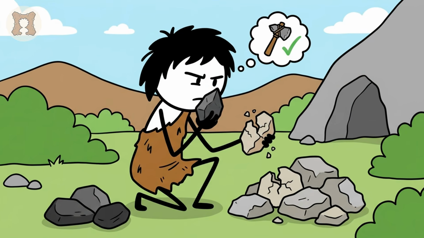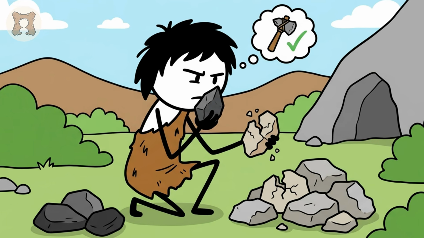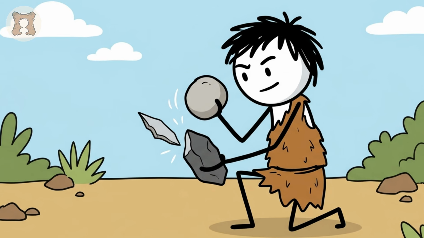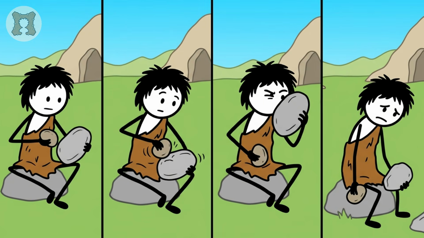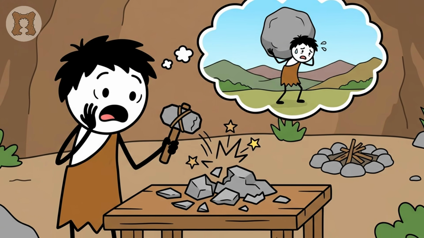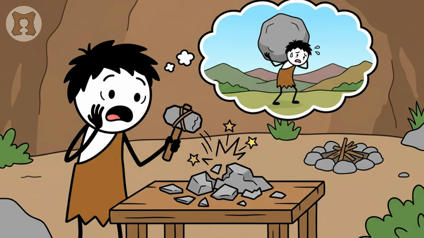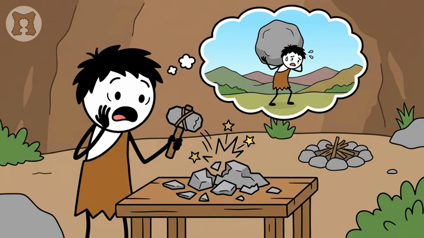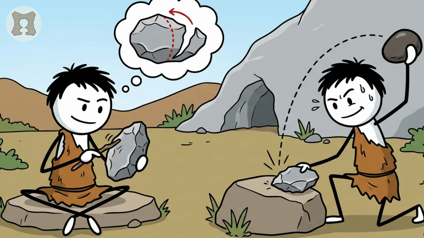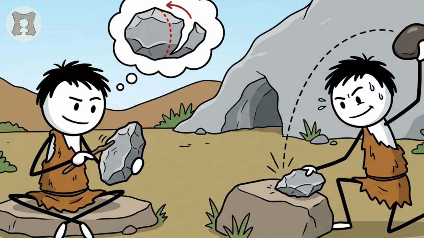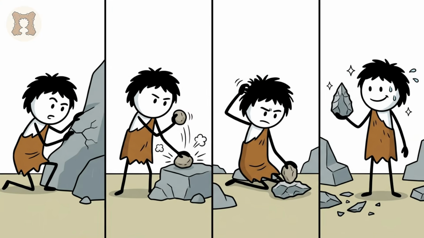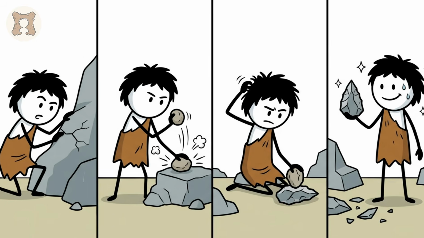To make a useful tool, the craftsperson had to choose the right stone, hold it at the proper angle, and strike it with just enough force. Too softly and nothing happened. Too hard, and the entire stone might shatter, not an ideal outcome after traveling a long distance to find good material. Ancient toolmakers had to recognize fractures, predict where a flake would break away, and coordinate their eyes and hands with precision. A sharp stone edge was not a lucky accident. It was the product of observation, practice, and logical thought.